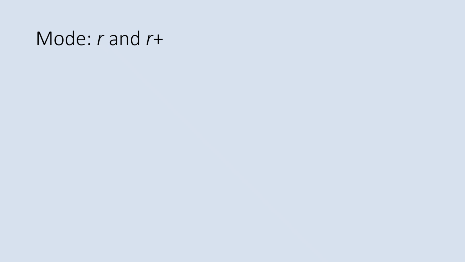So the first mode we want to talk about is the default mode, which is the read mode, mode R. So if all we want to do is read a file, we can set the mode to be R if we want to specify that we're reading. If we leave that out, it will automatically be opened as a read option. If the file exists, then this mode will open the file as a read-only file.